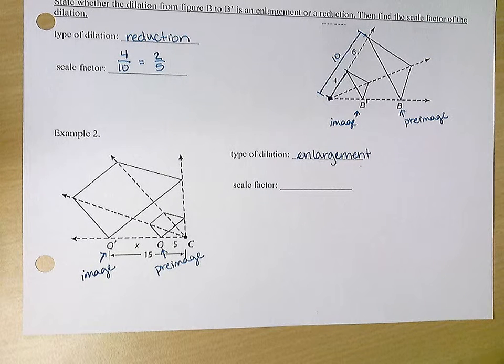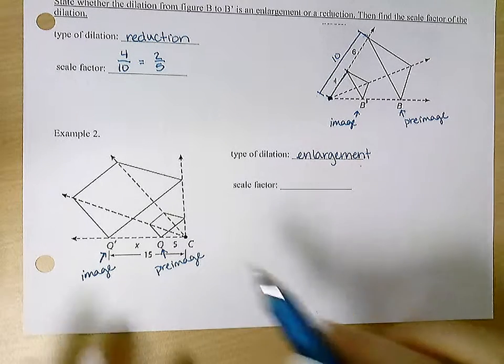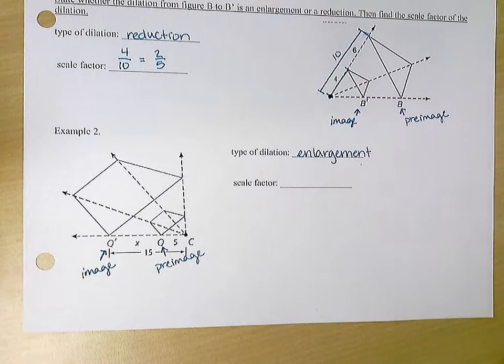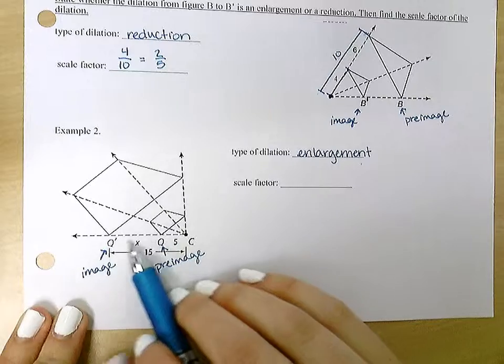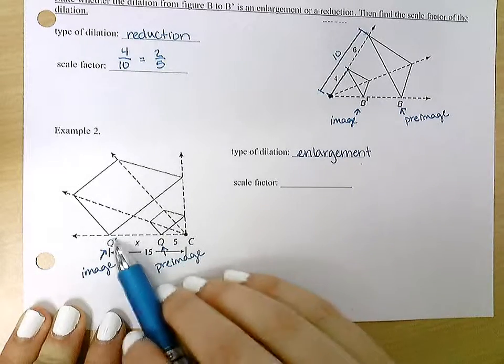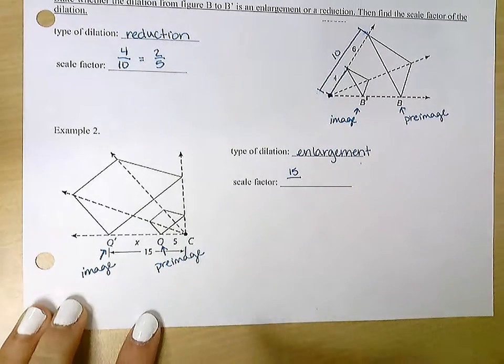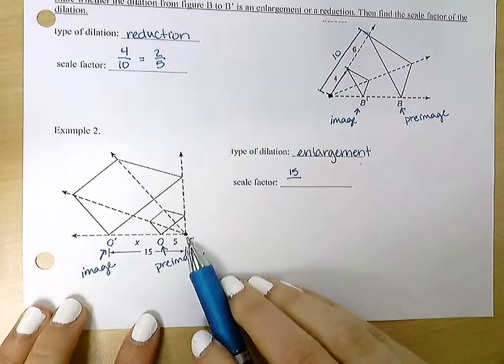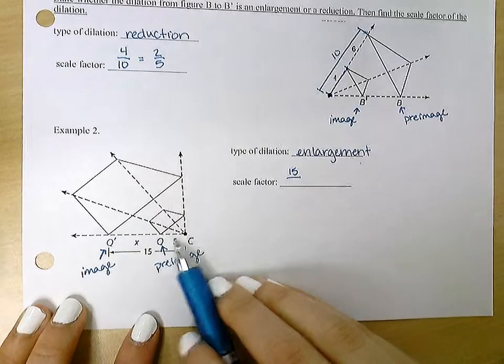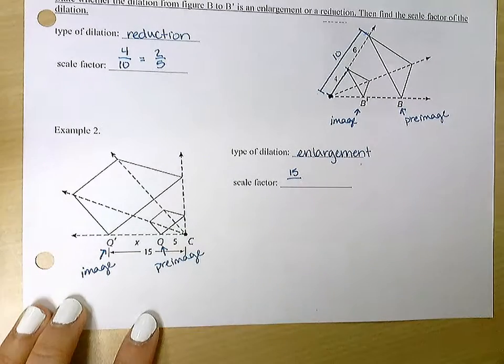So now what I want to do is find the scale factor. First I need the distance from that center point C to our image. That length of our image here will be 15. That's over our pre-image length from the center to our point Q here.